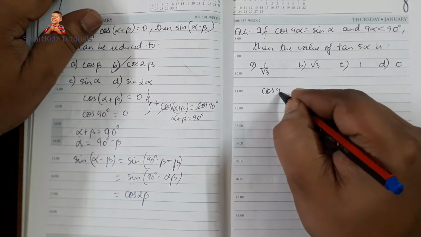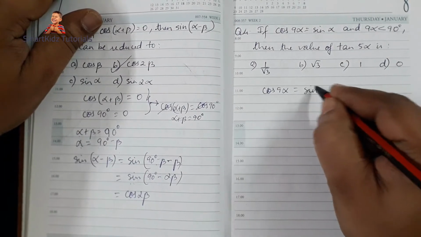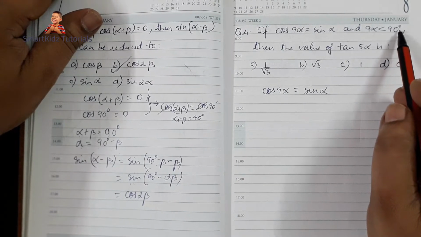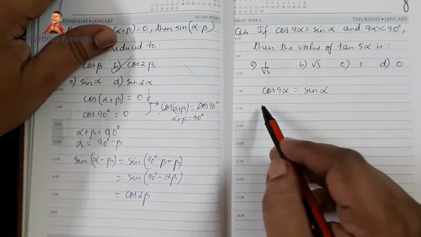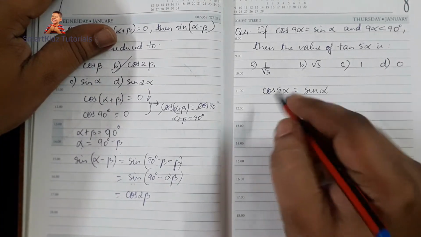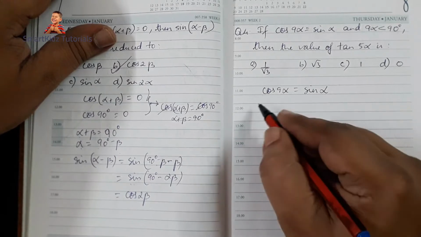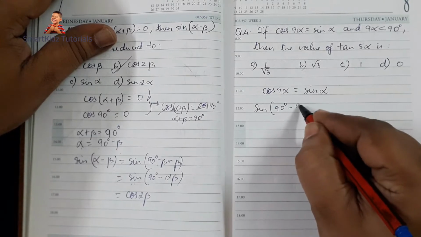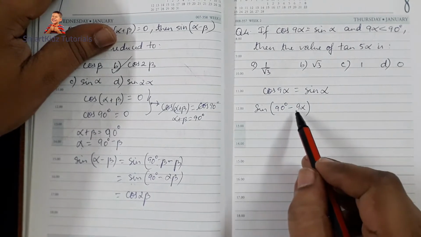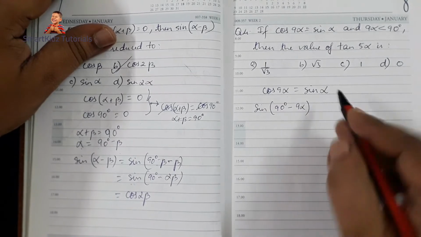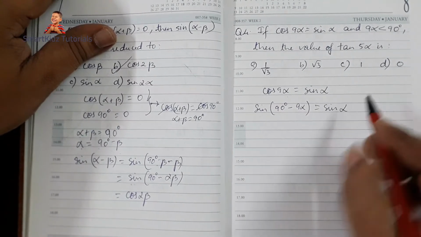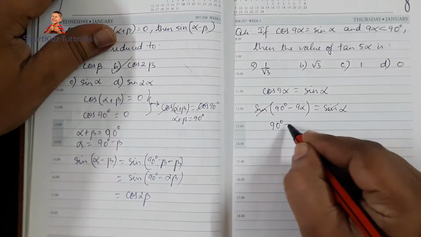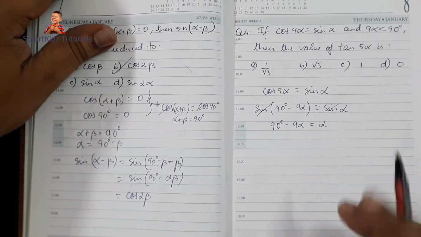So cos of 9 alpha equal to sine alpha. Now cos of 9 alpha, since we have been given 9 alpha is less than 90 degrees, that means part of the complementary system. So we can write cos 9 alpha, the complementary of cos is of course sine, but to write it we'll have to do it this way, sine of 90 degrees minus 9 alpha, because sine of 90 degrees minus 9 alpha is cos 9 alpha. Why we are doing that, we'll come to know. So this is also sine, this is also sine. We get rid of this, we are left with 90 degrees minus 9 alpha equal to alpha on this side.